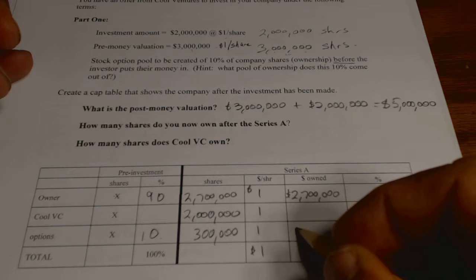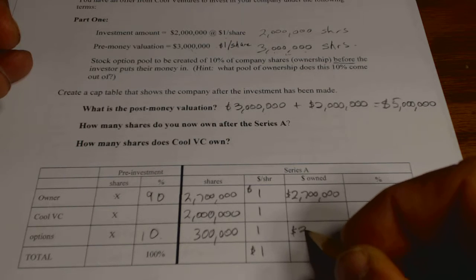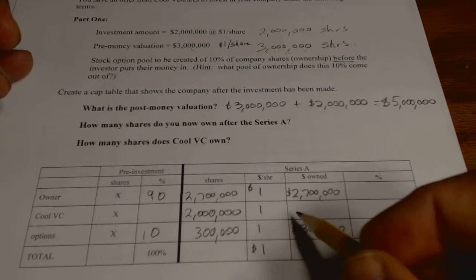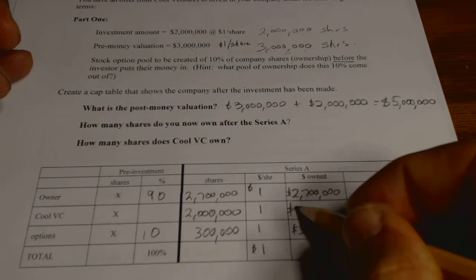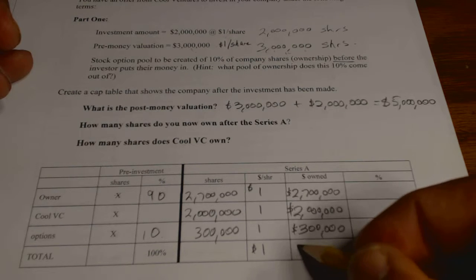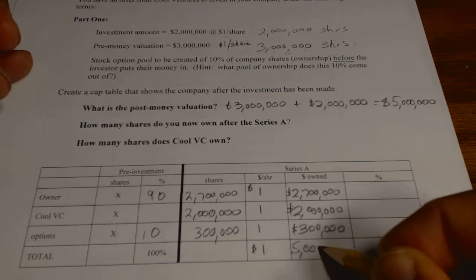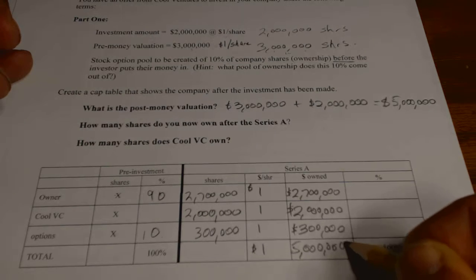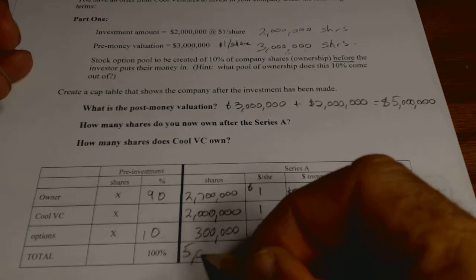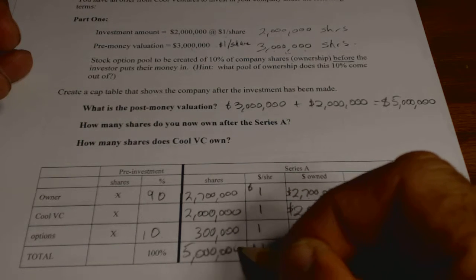At $1 a share, it's worth 300,000. And of course, this is $2 million, 2 million shares at $1. And these should add up to the 5 million, which was the post-money valuation, right? And you know it's $1 a share, so this should be 5 million shares, which it is. Make sure you fill in all these.